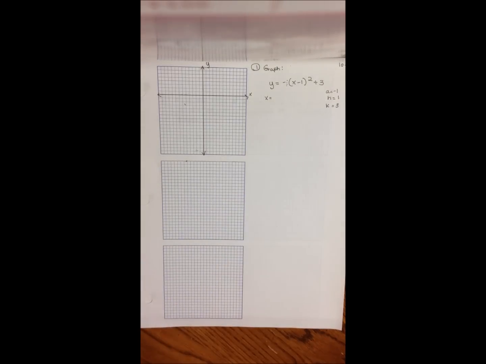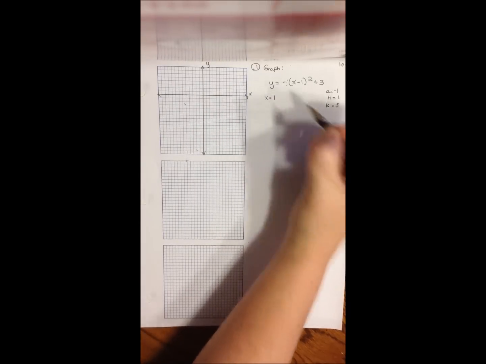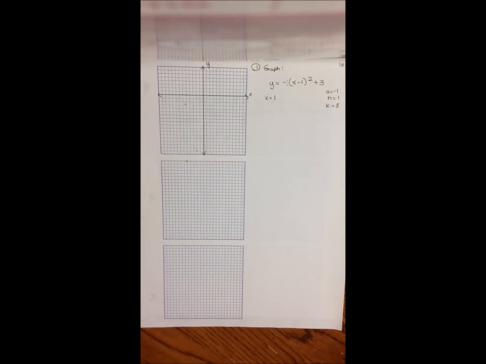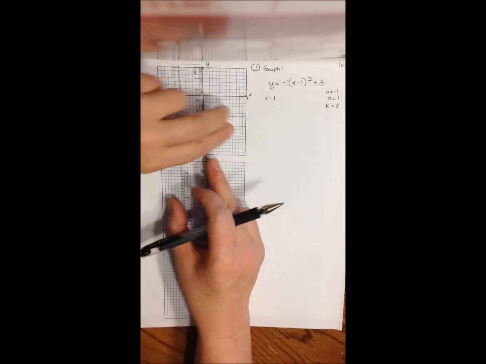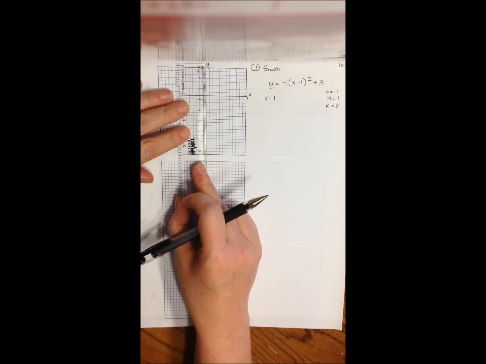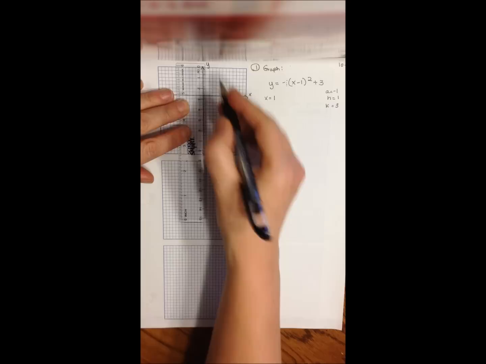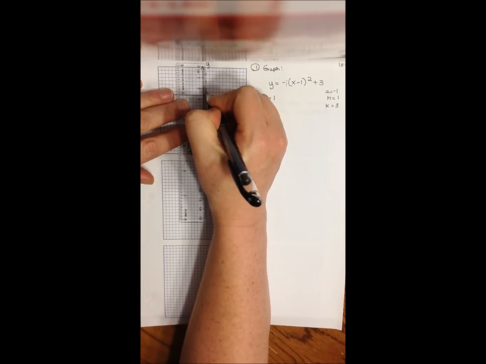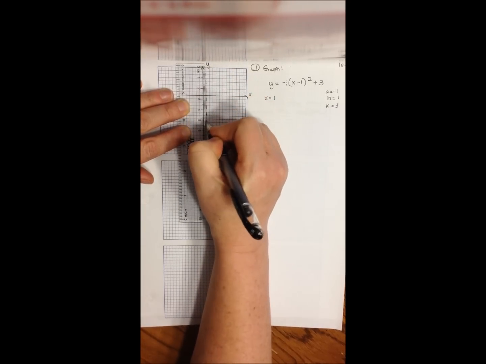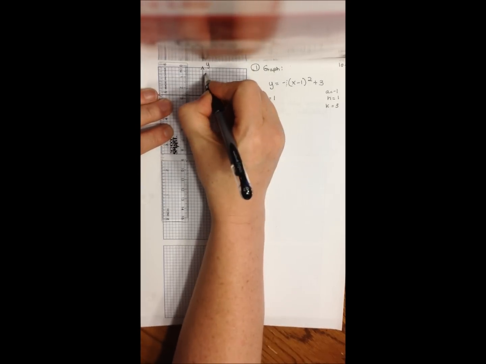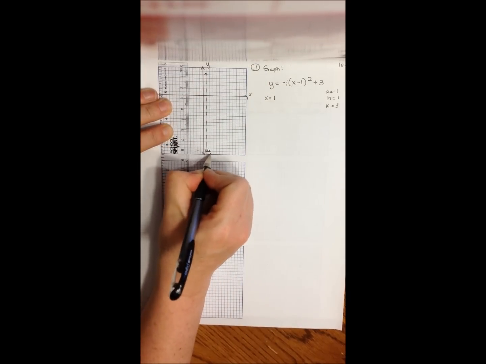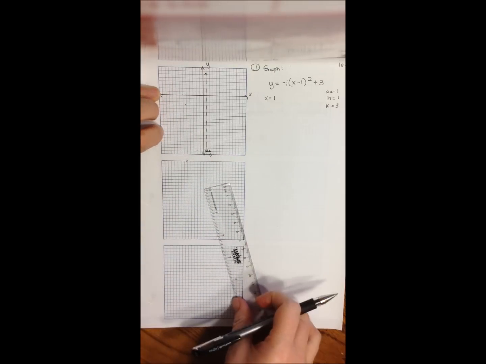So the axis of symmetry is where x equals h. What is h equal to? 1. So now we have to draw the axis of symmetry where x equals 1. Going to graph it. Oops, can't have that ruler upside down. We're going to plot it with a dotted line. And this is the line x equals 1. It's our axis of symmetry.